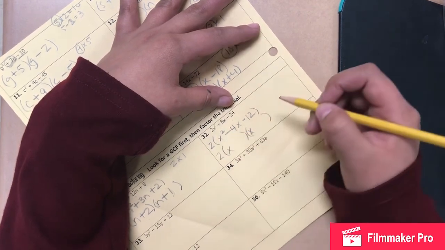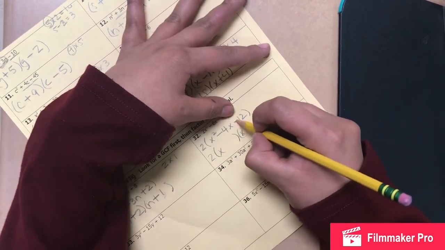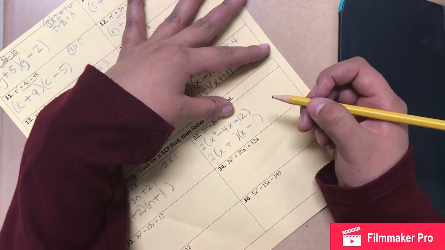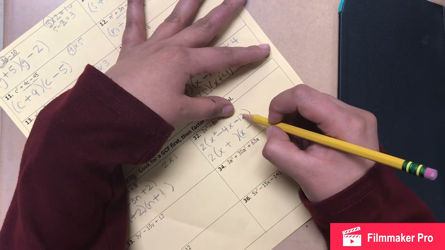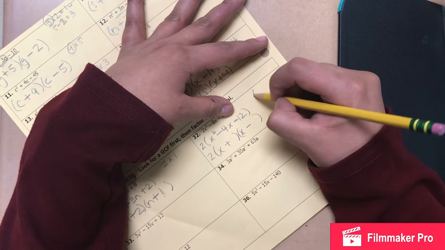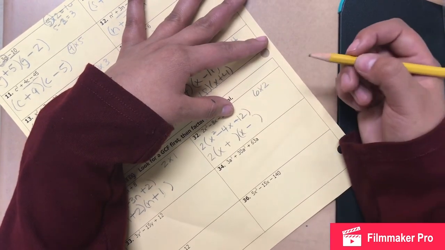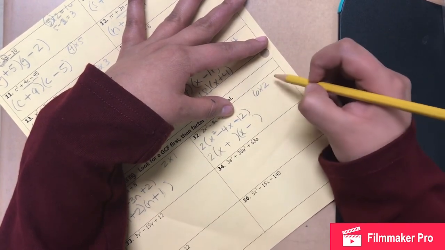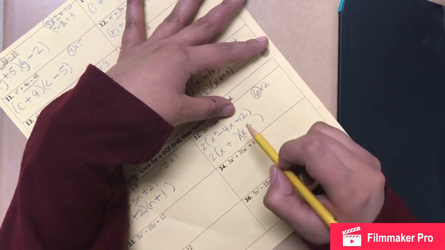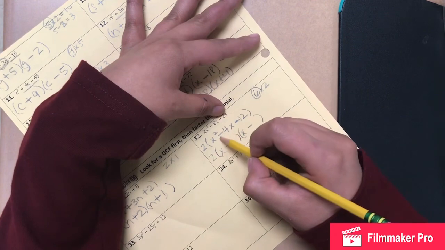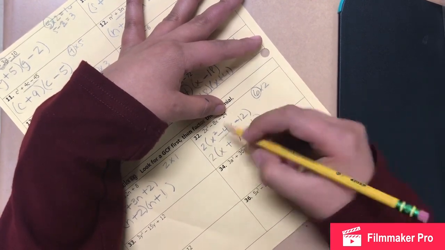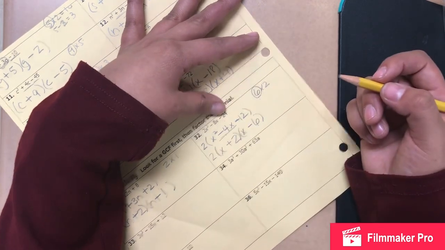X times x is x squared. Since C is negative this time, one's going to be positive, one's going to be negative. I'm still going to read it backwards. So what two numbers multiply to get 12, but subtract to get 4? And the numbers that come to mind are 6 times 2. Because 6 times 2 is 12, and 6 minus 2 is 4. Now, since 6 is the bigger number, I'm going to put it with the sign that is B. And since B is negative, that means 6 goes with the negative, and then 2 in the positive.